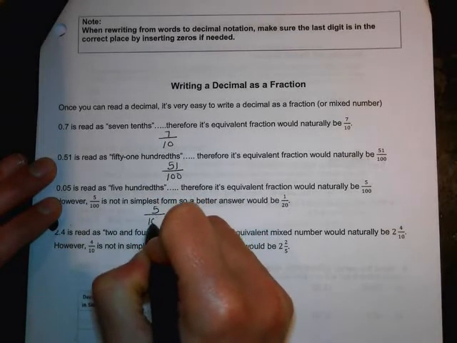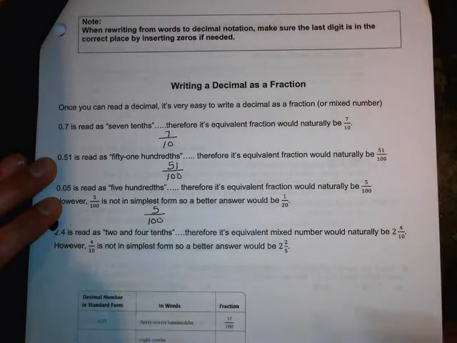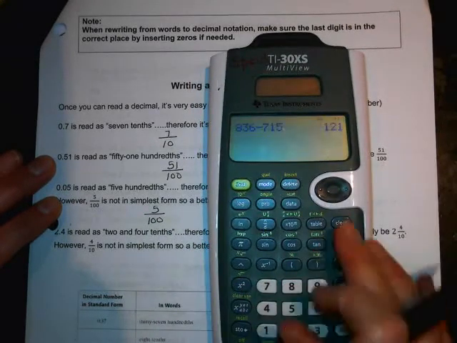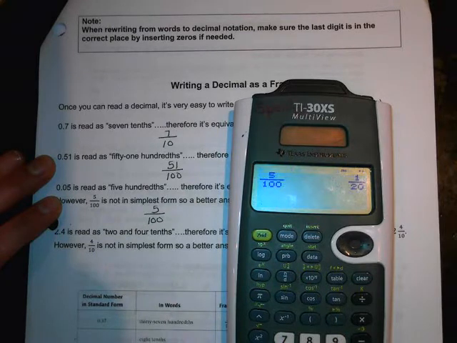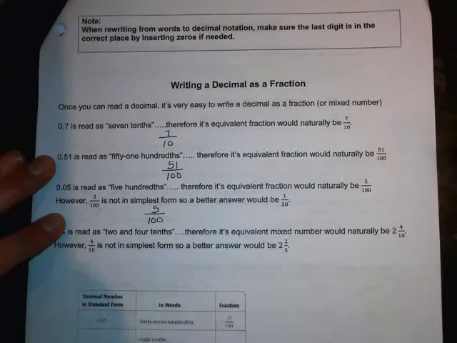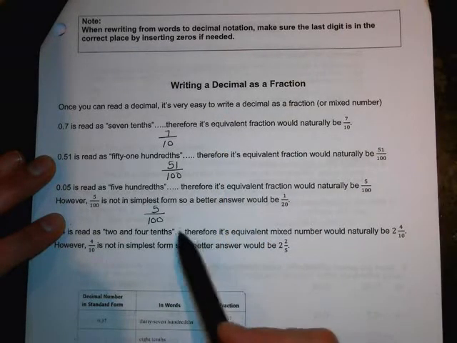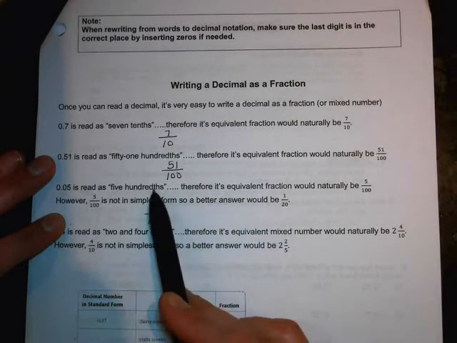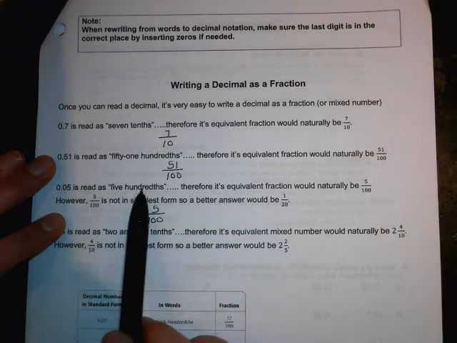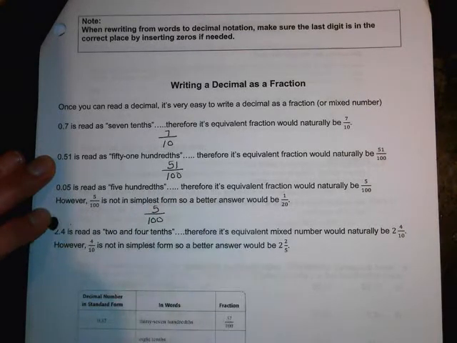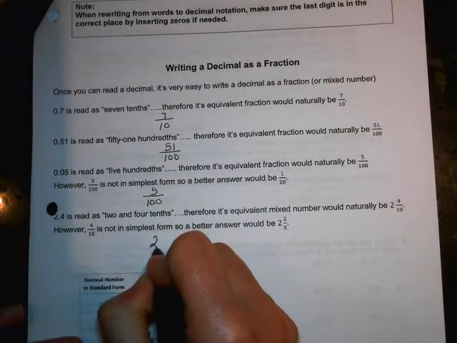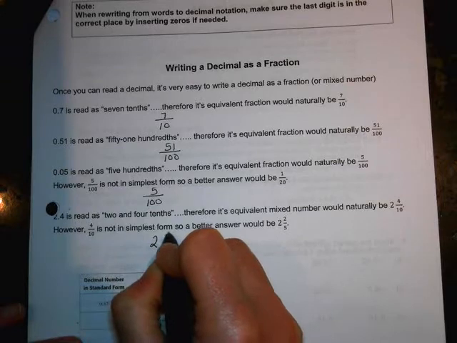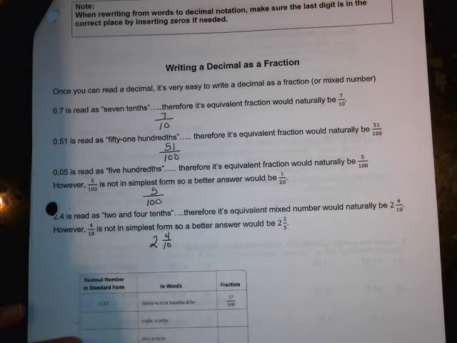And just as a quick reminder, if you pop your fraction into your calculator, it will automatically simplify it for you when you hit enter, right? So sometimes they'll ask you to simplify it after you write it in words, fraction, and then simplest form. So 2 and 4 tenths. The 4 tenths, they're both even, right?